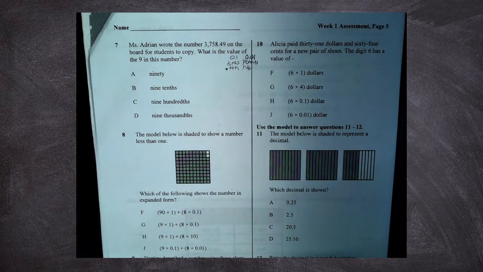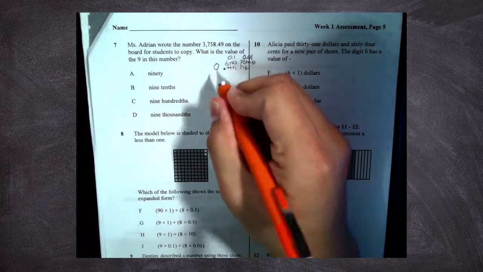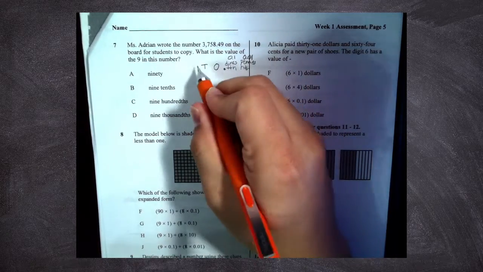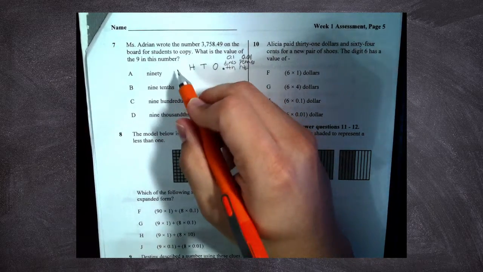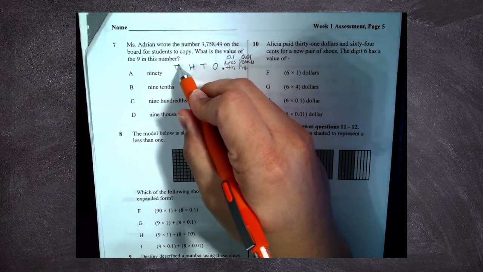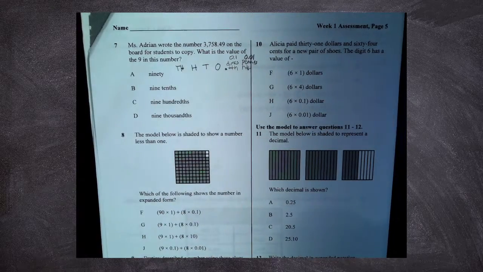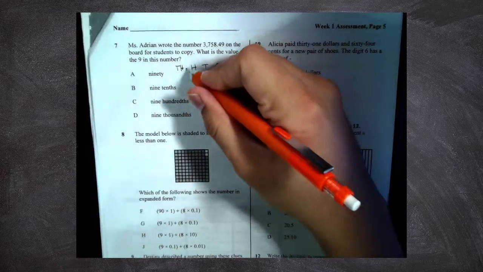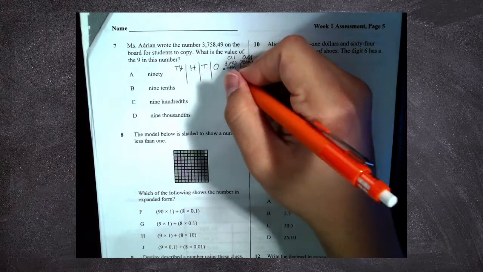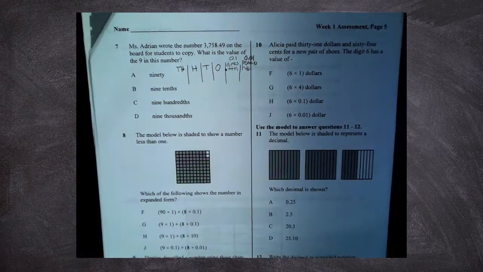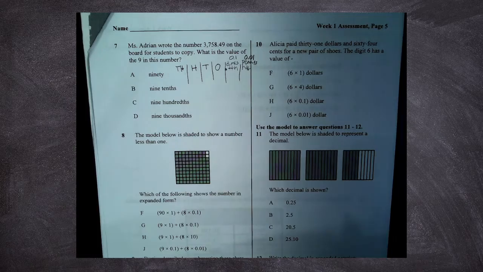I'm going to make sure to add those. Ones, tens, hundreds, thousands. And again, I don't have to make it very long. It just has to hold one number.